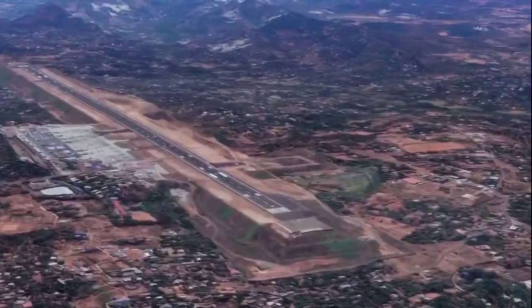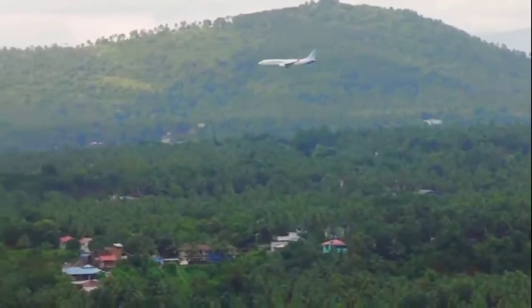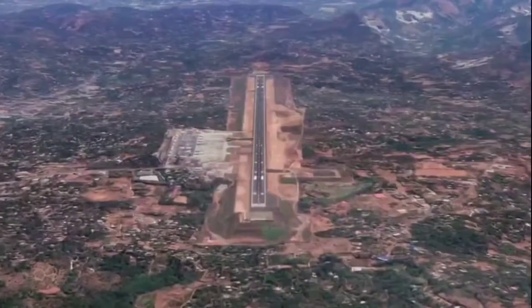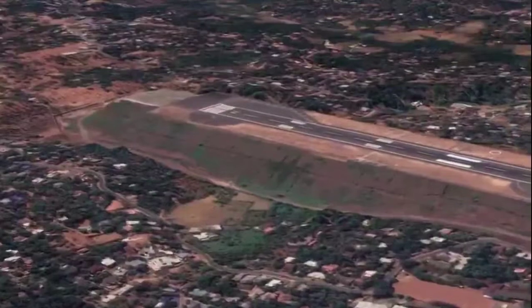It has a unique tabletop runway. A tabletop runway, you can imagine a hill. If you slice off the top of the hill and create a level ground, build a runway on that. These are typically safe tabletop runways, provided you have enough safety margin on all sides of the runway.